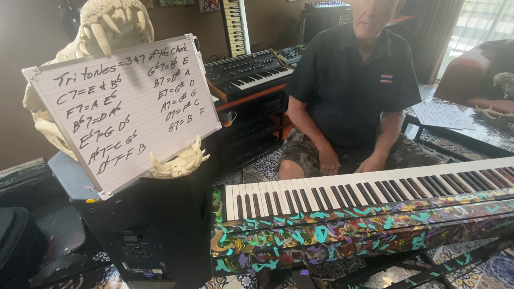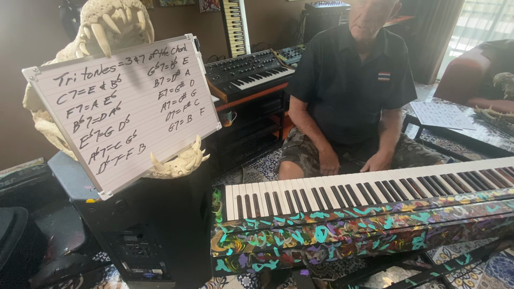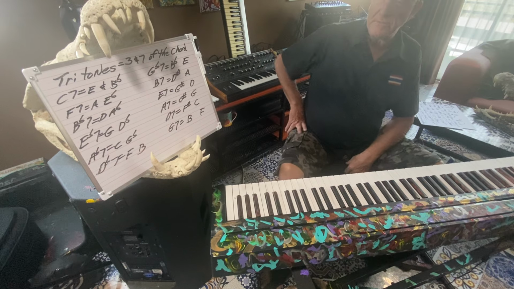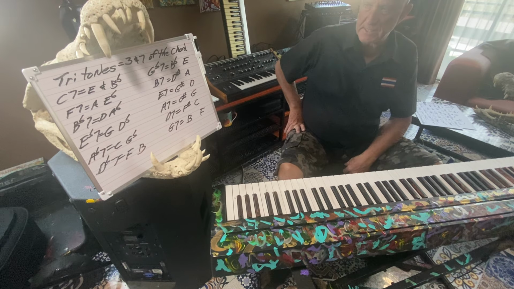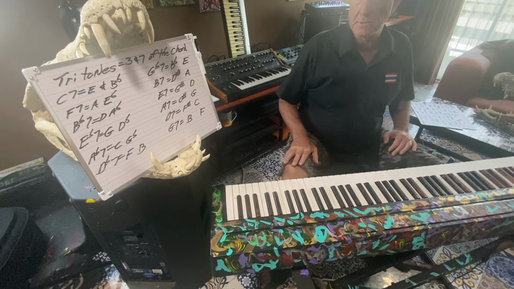When I started out, I started with just triads or tritones. And always, for improvisation and technique and harmony practice, it's great to practice things going through the circle of fourths.